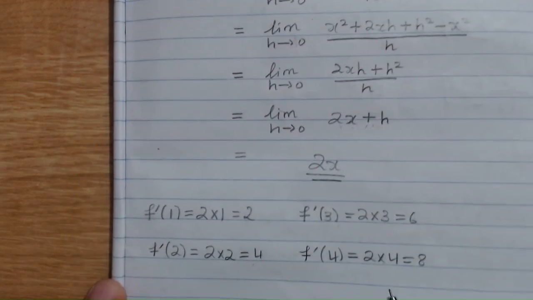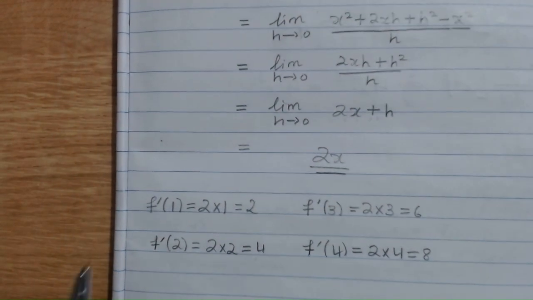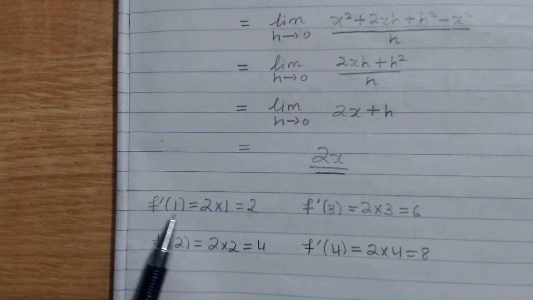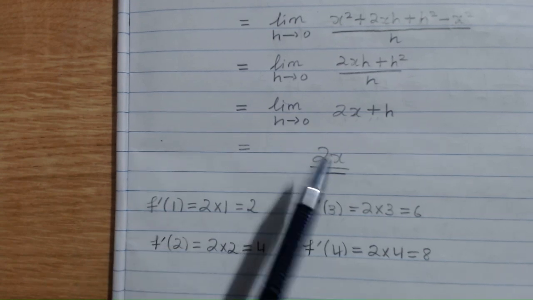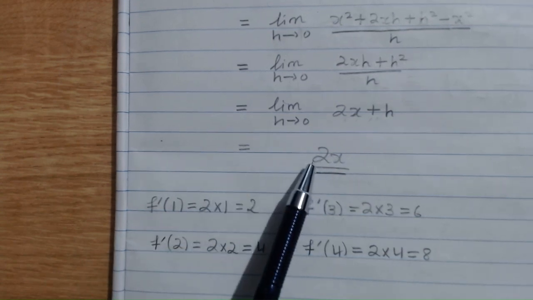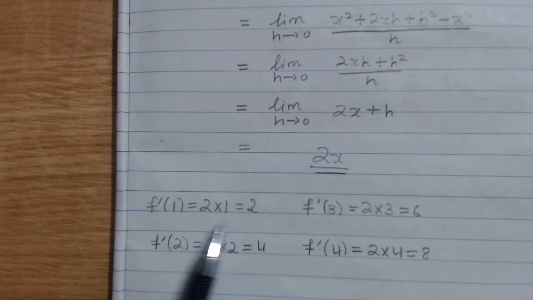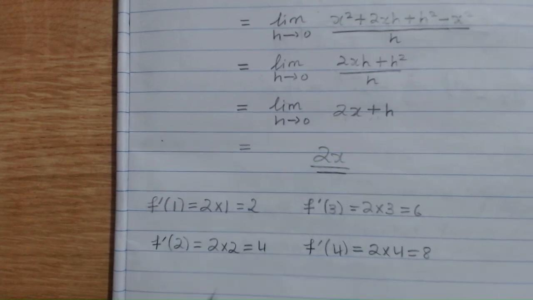Now I've written some problems here. So we want to find the slope of the tangent line of f of x equals x squared at x equals 1. So we can use our derivative. We found it as 2x. So it's going to be 2 times 1. Our x is 1, so 2 times 1 equals 2.